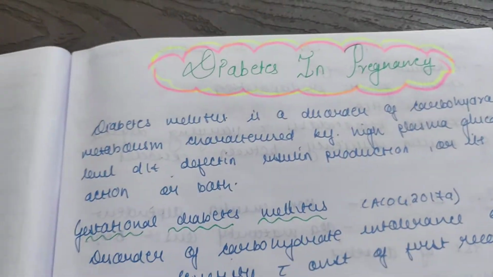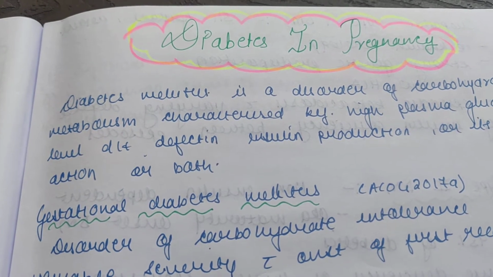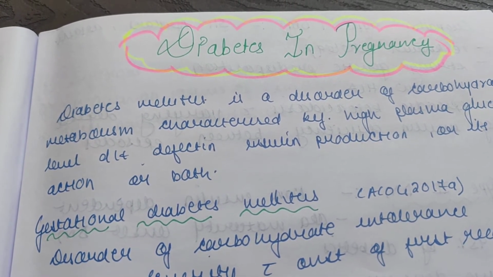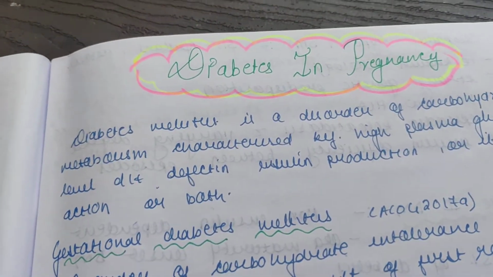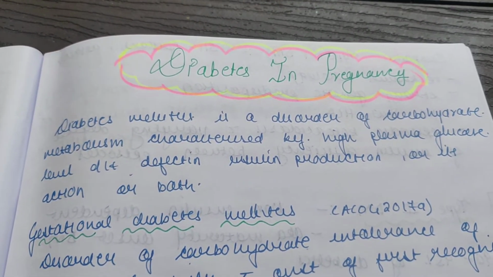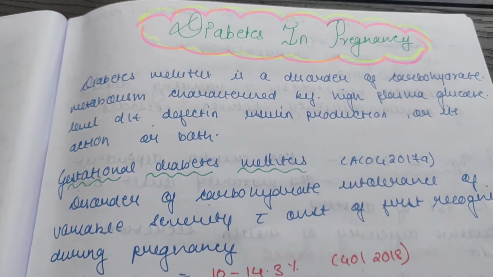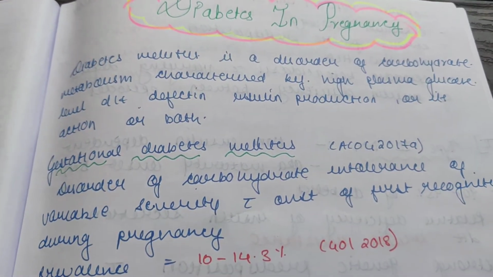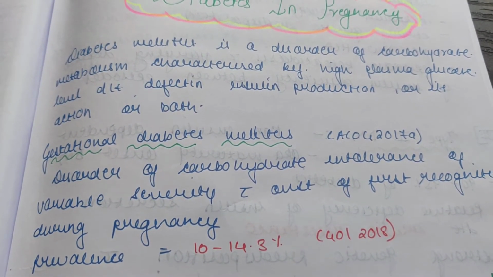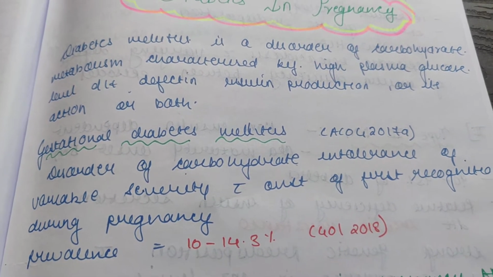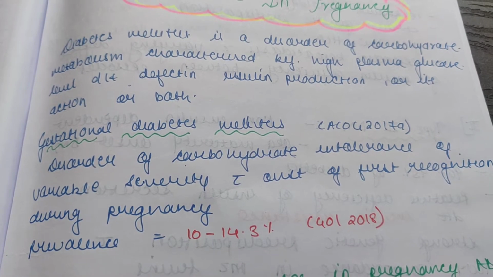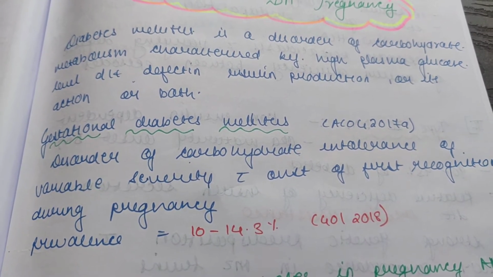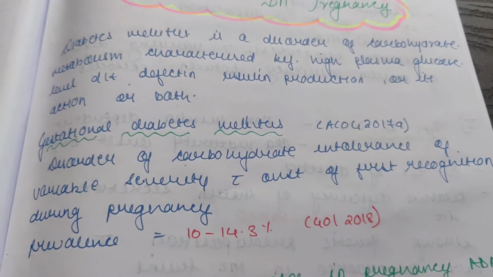Today I'll be talking about the effects of pregnancy on glucose metabolism in relation to diabetes in pregnancy. So, gestational diabetes mellitus, as defined by ACOG, is a disorder of carbohydrate intolerance of variable severity with onset or first recognition during pregnancy. Its prevalence in India is about 10 to 14.3% according to Government of India 2018.